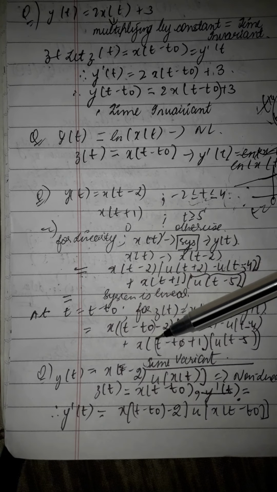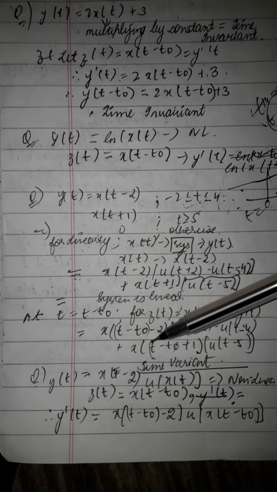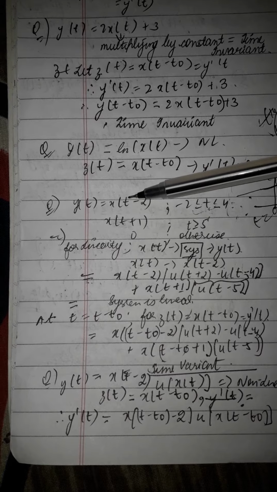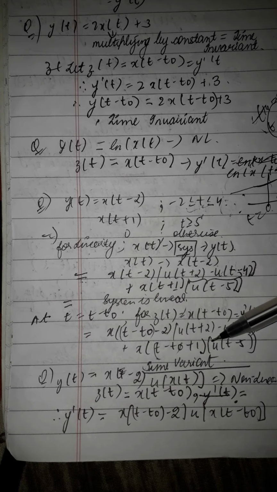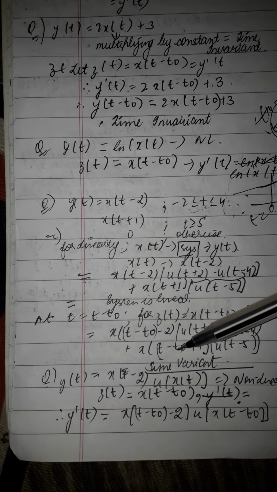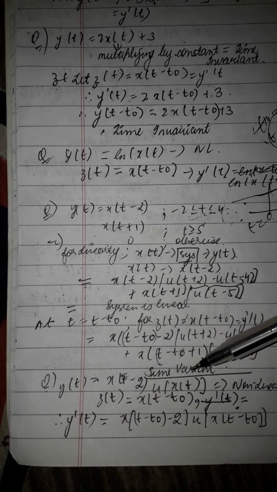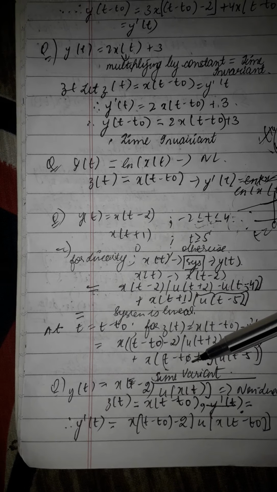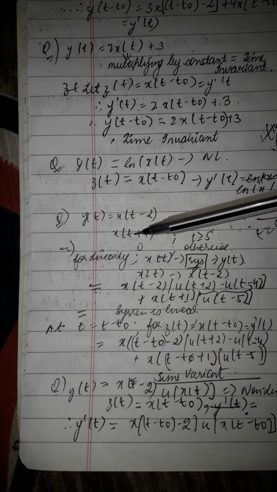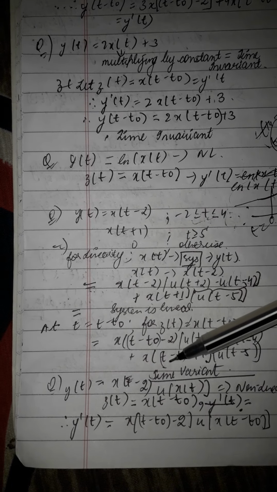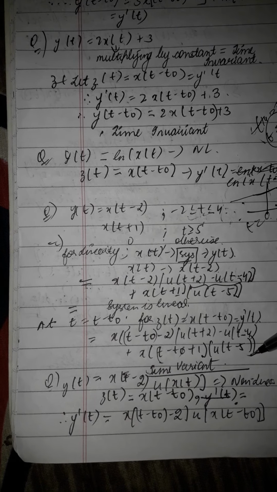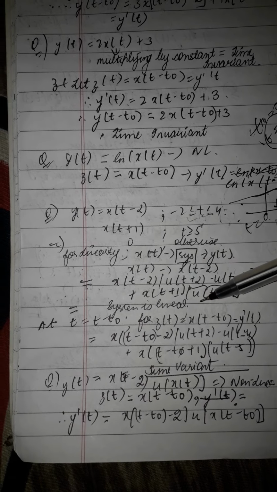So x of t minus t naught, when we put t minus t naught in this equation, so x(t-t0-2), the first half of the equation I'm talking about, u(t-2), this one, minus u(t-4), plus, to get the negative value here. Okay, so plus the second half of the equation, x(t+1), x(t-t0+1), u(t-5). Okay, the second half of the equation.